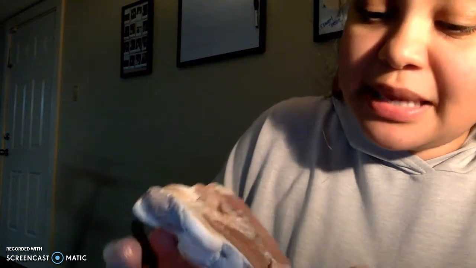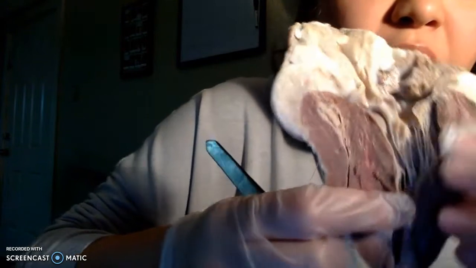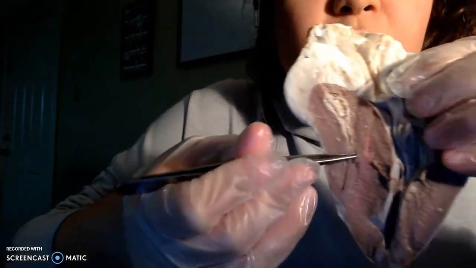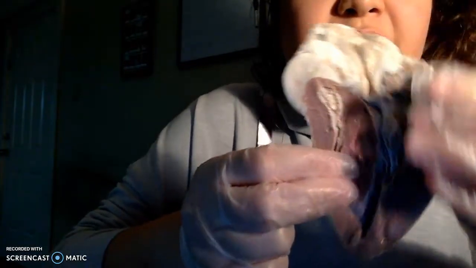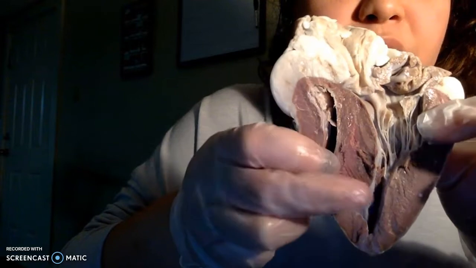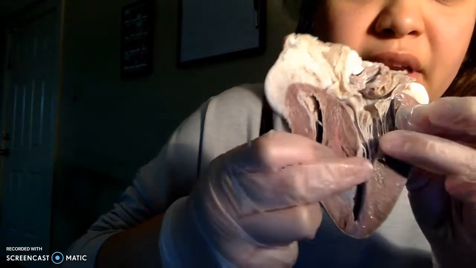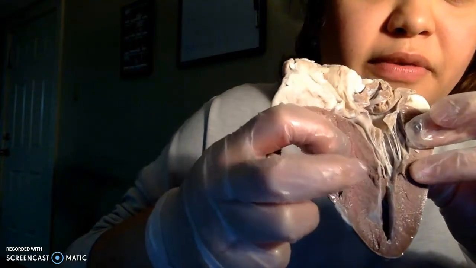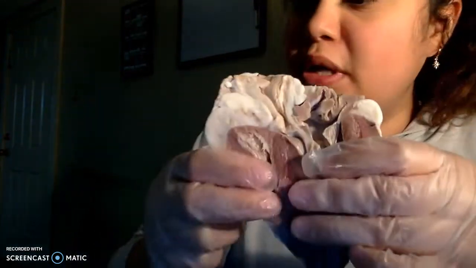We then have the interventricular septum, which is this part right here that I'm pointing out. It's that right there. It separates the left and right ventricles. So we have the right ventricle on the left, and it is this part right here that I am touching with my middle finger. Separates these two ventricles.